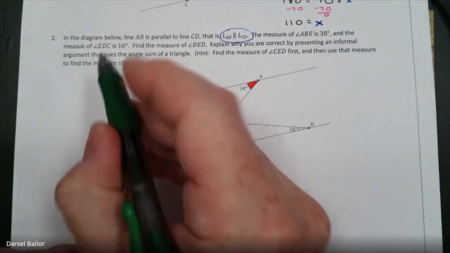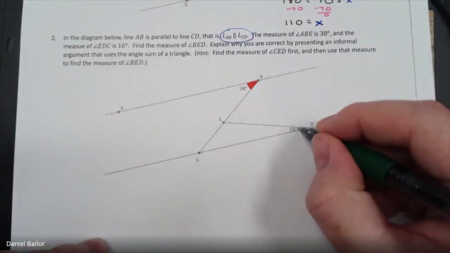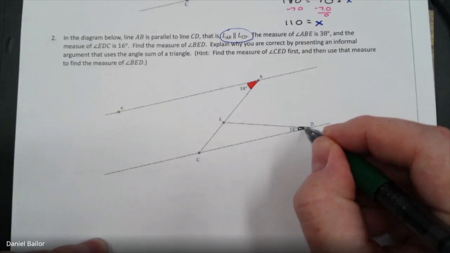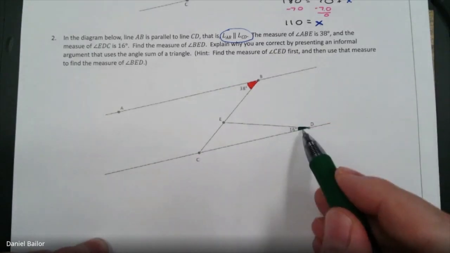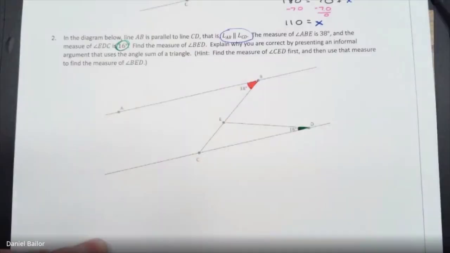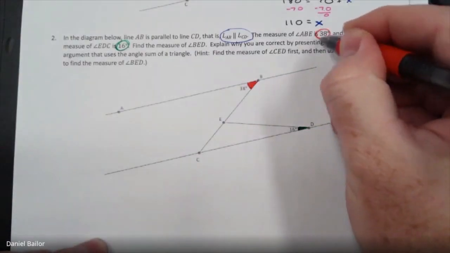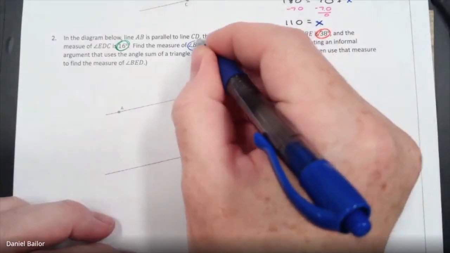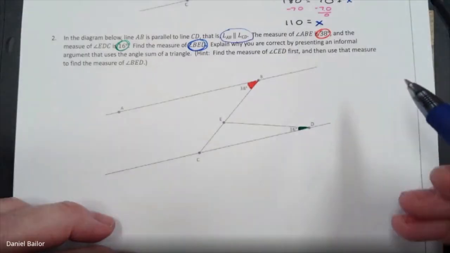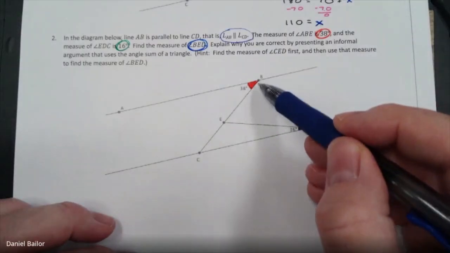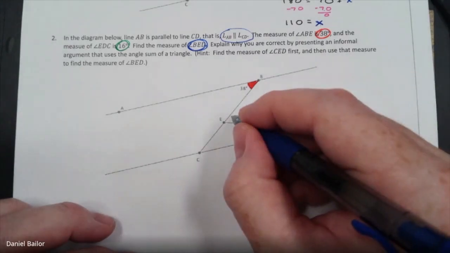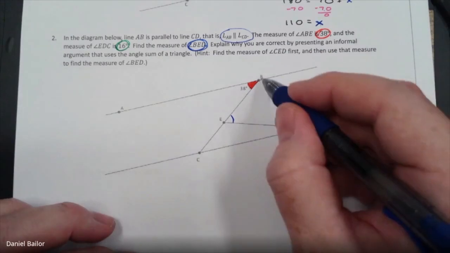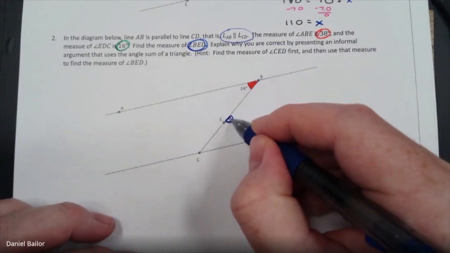And the measure of angle EDC is 16 degrees. Right down here, they label it for me. I'm going to color it green. Right down here, 16 degrees. So that's my green one. There's my red one. Find the measure of angle BED. So that's my blue one. BED. Where's BED? I actually need to find this one right here. This is BED. This is the blue one.